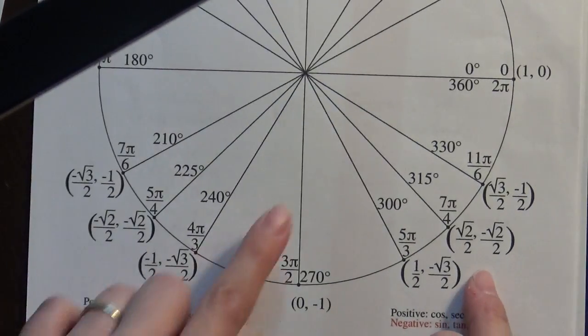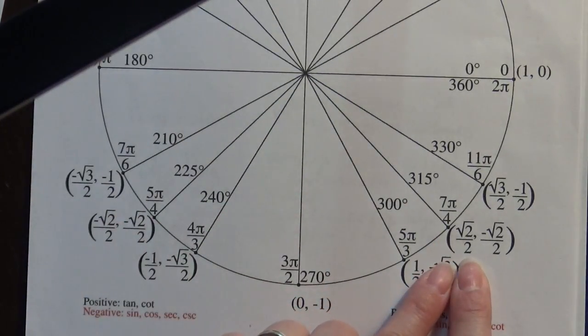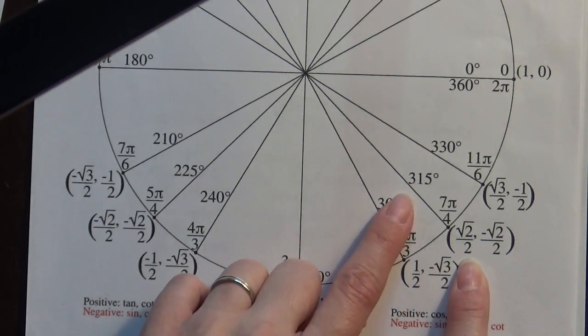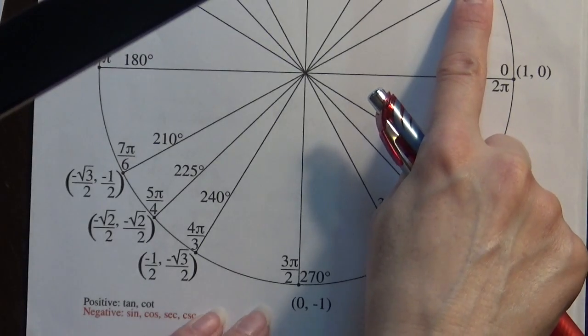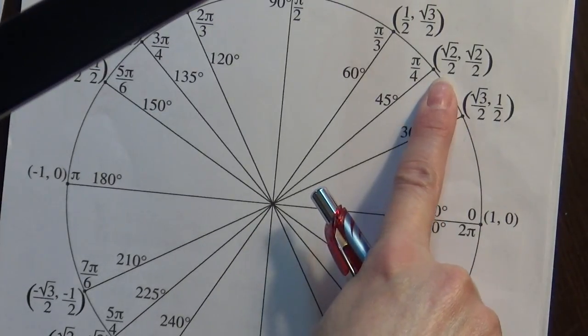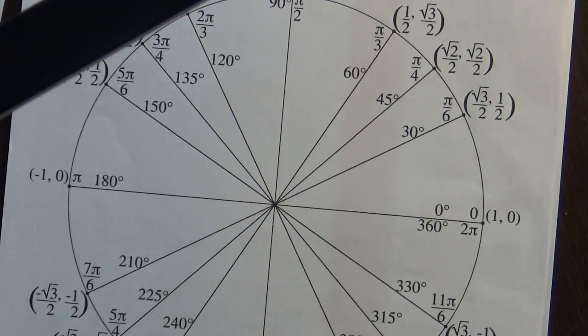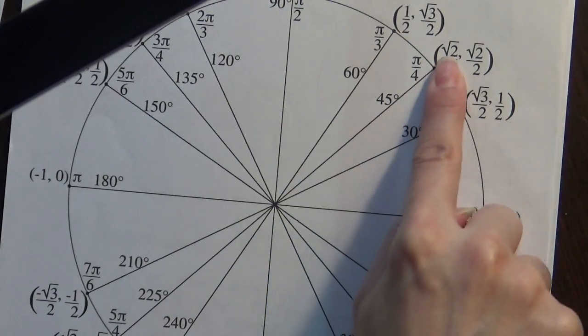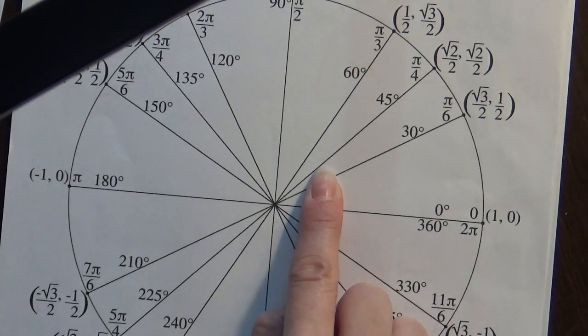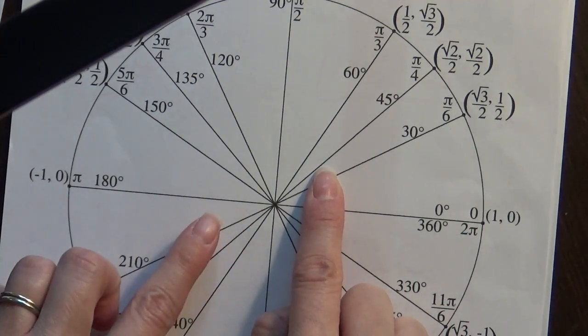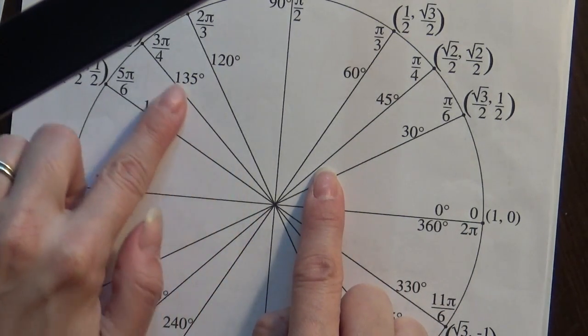Over here in quadrant 4, cosine is positive, and we were asked to find the negatives, so that one's not going to be included. And in the first quadrant, cosine is again positive square root 2 over 2 at 45 degrees.